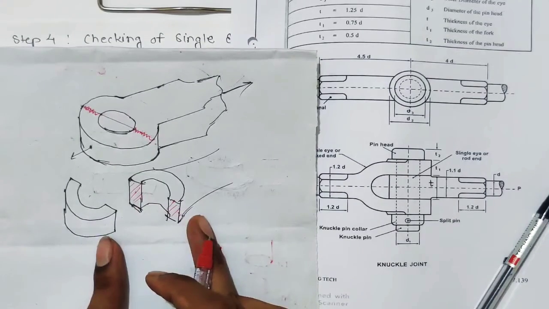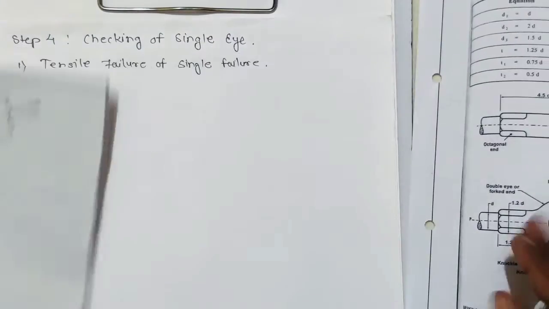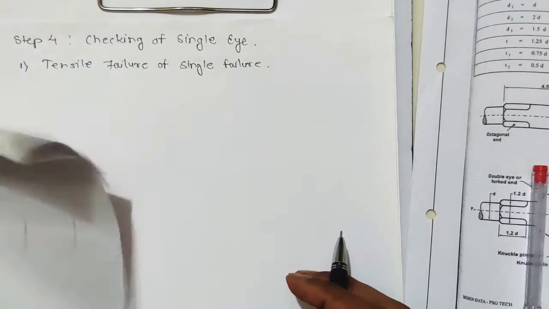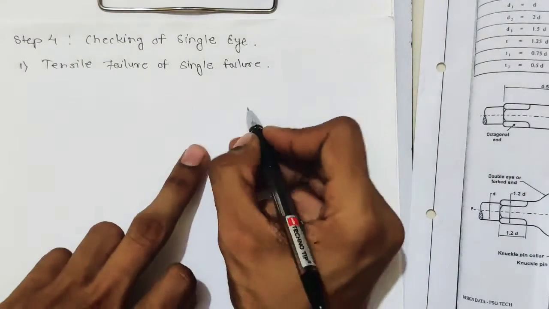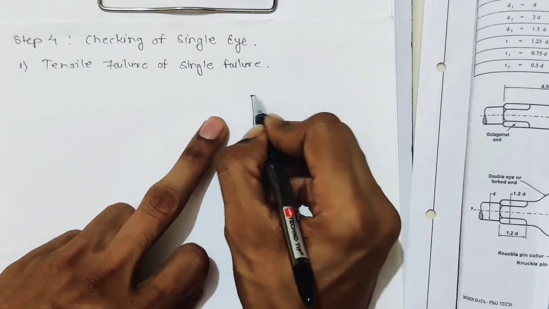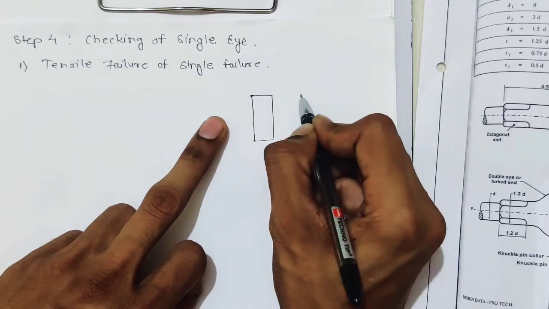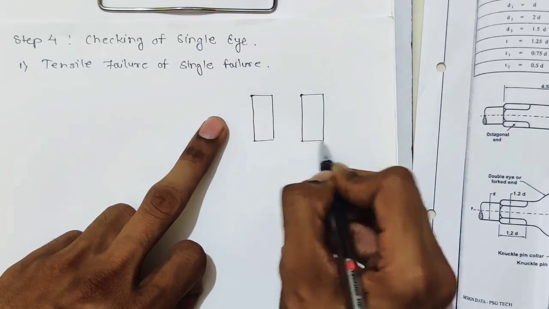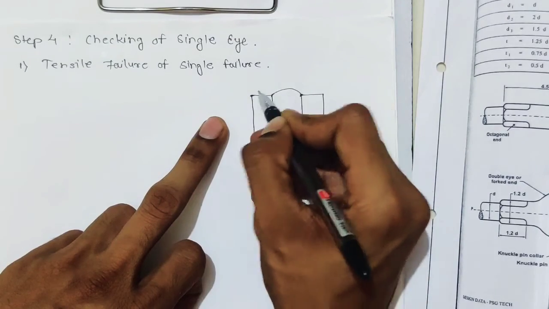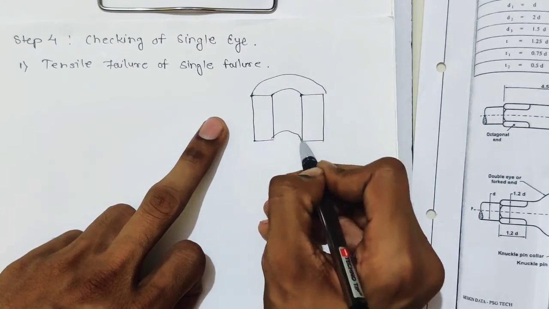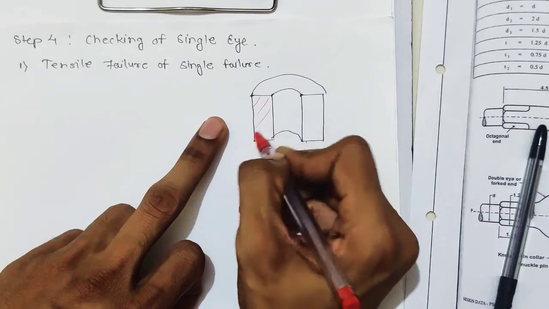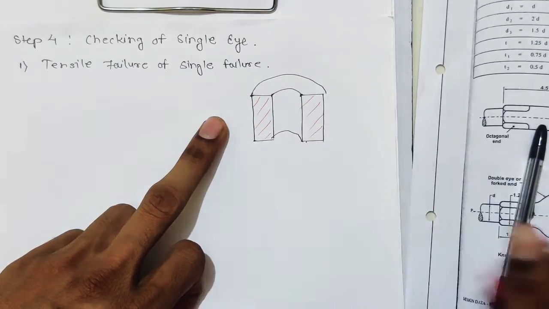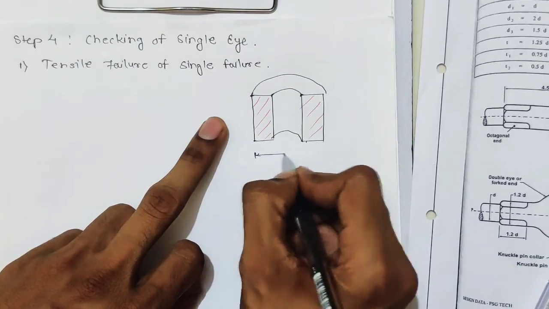So you don't have to draw this diagram. What you will draw in the question paper or answer sheet is this simple diagram. The failure is like this. Okay, we know the outside diameter of the single eye, that is D2.